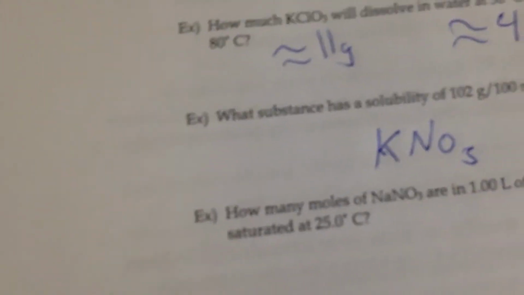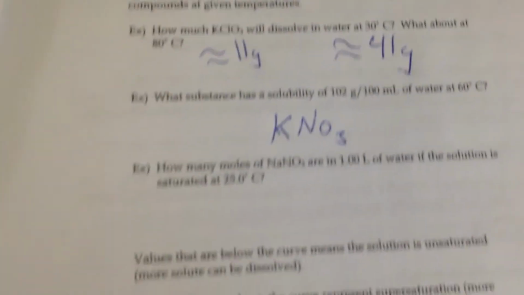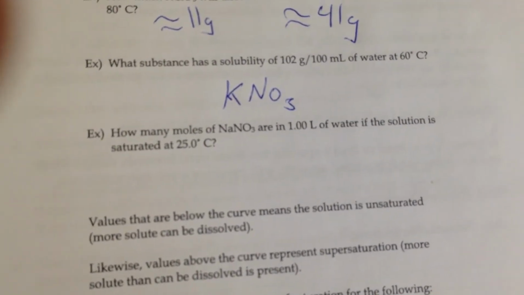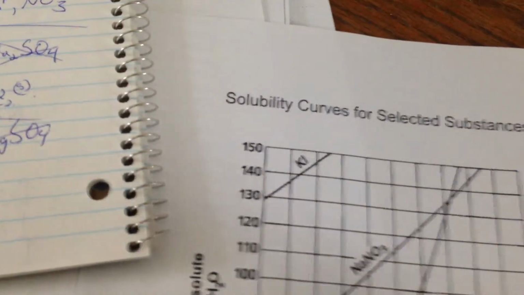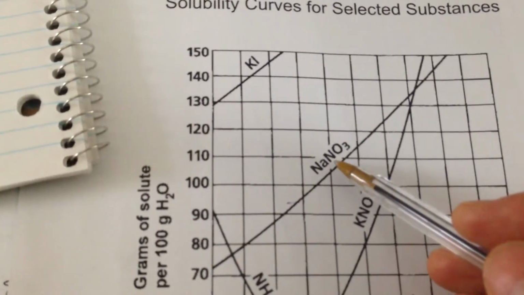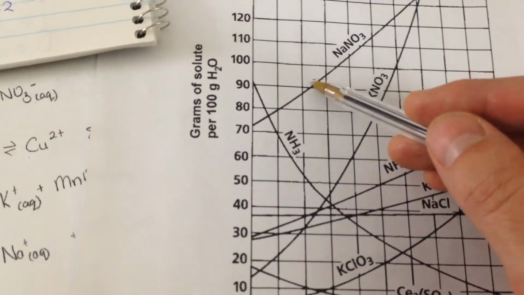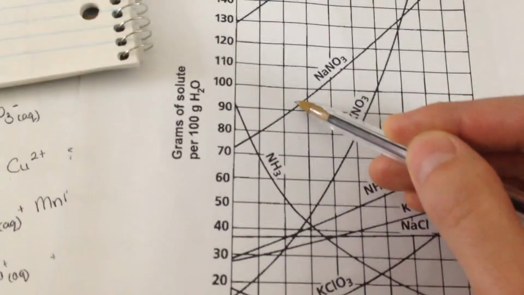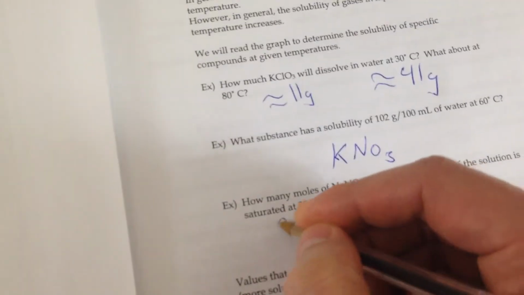And then finally, how many moles of NaNO3 in 1 liter of water if the solution is saturated at 25 degrees Celsius? So we go to the graph. Let's see here. So we find NaNO3 here on our little graph. 25 degrees Celsius, that's going to put me right about there. So that's 92 grams. I'm going to say 93. So we have 93 grams.